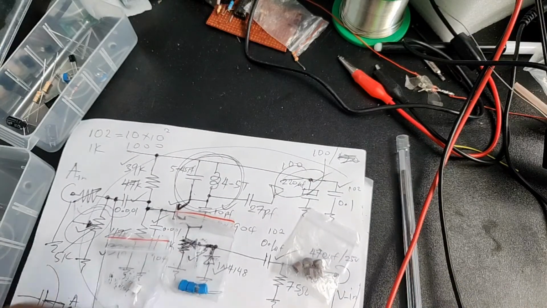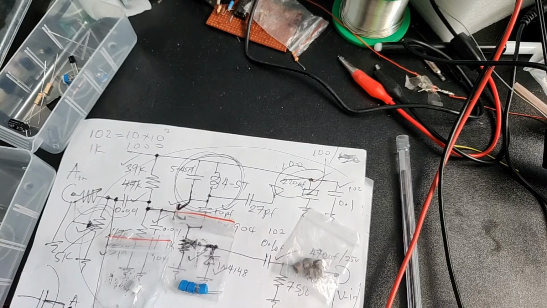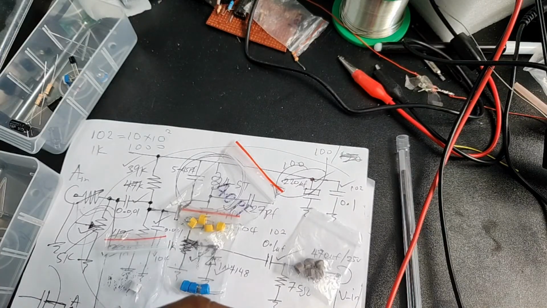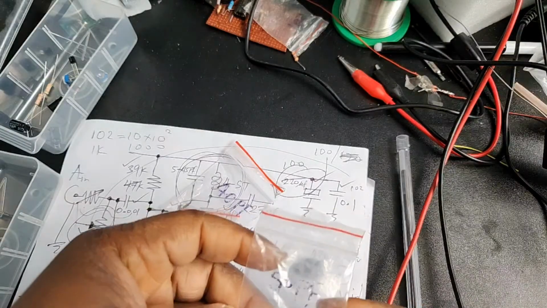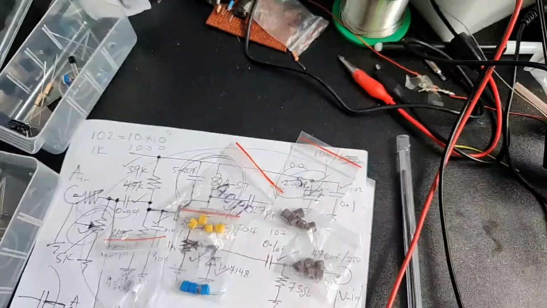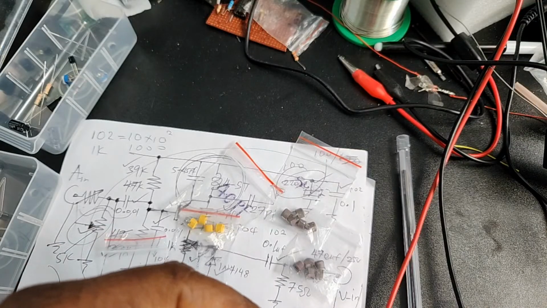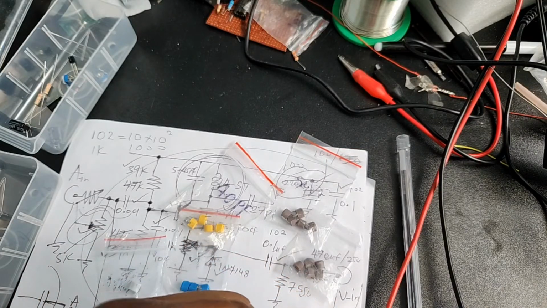If I use 40 picofarads, it should cover. We already got one before. Yeah, this one is 50 picofarads. This guy is 10. So we're not gonna take 70, maybe 70.